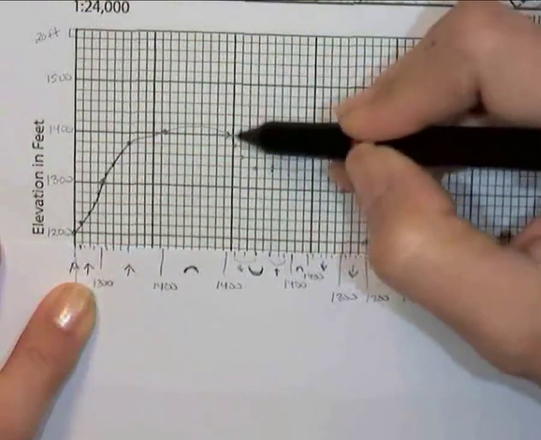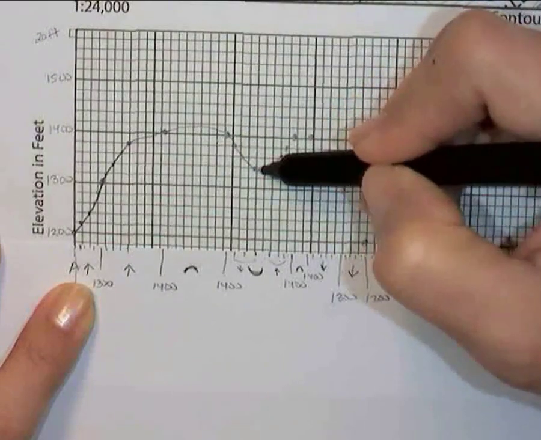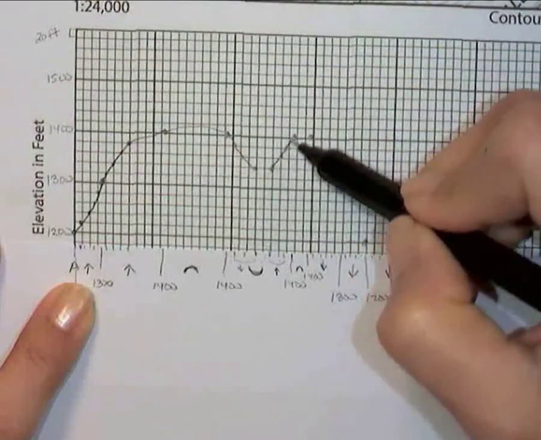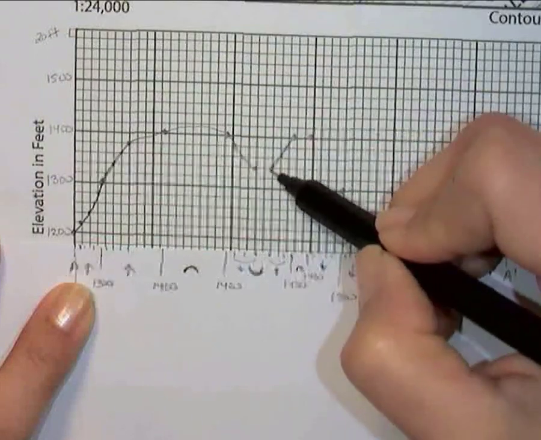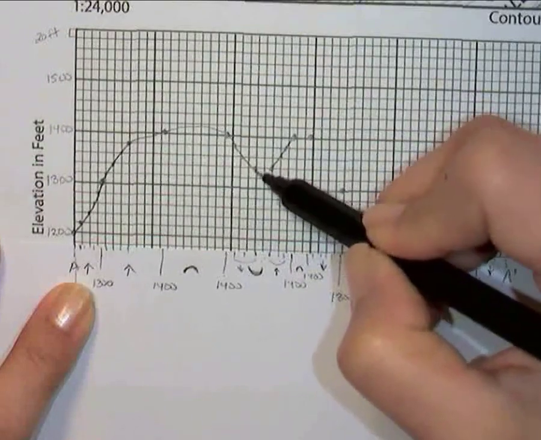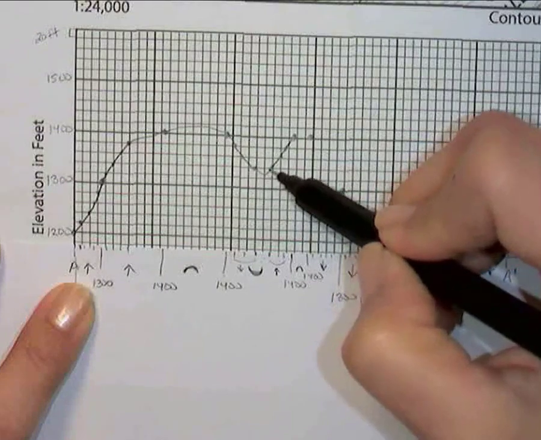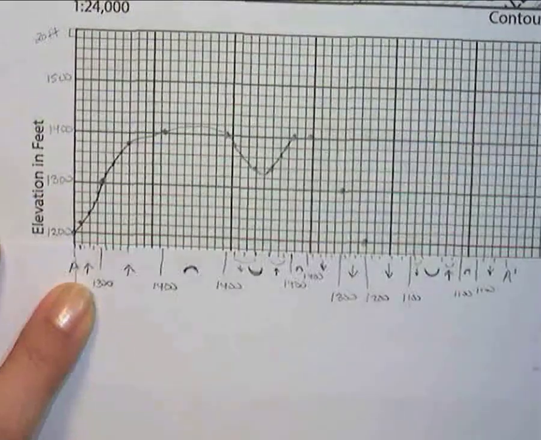And so once again, we would connect that going down. We know that these go up. And we're going to draw a little saddle in. We don't want to go too deep because we don't want to hit that next elevation mark. So we're going to create that little saddle right in there.